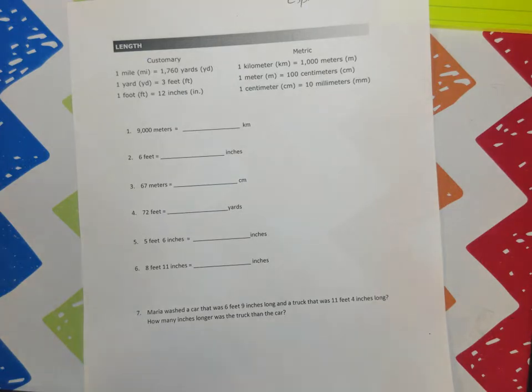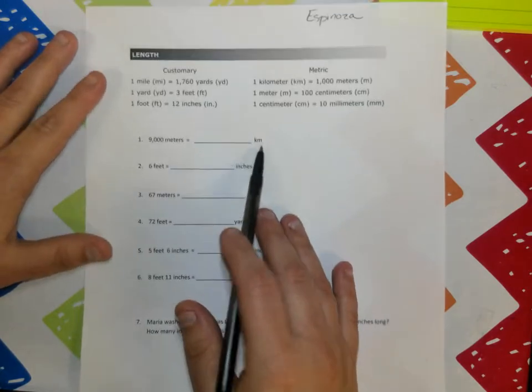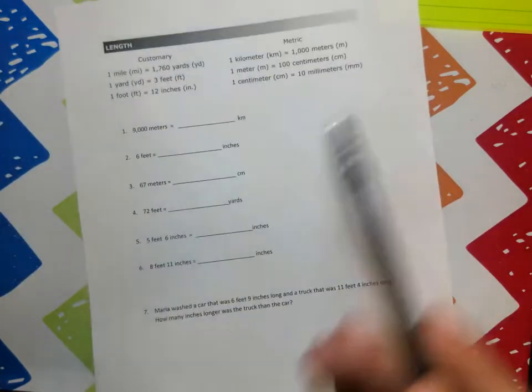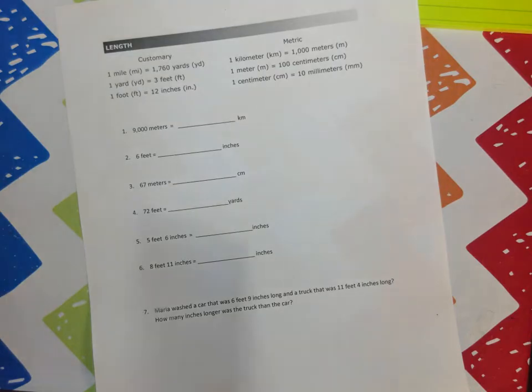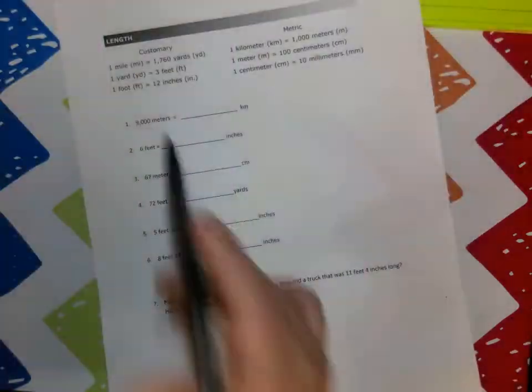So I want to take the meters, 9,000 meters, and turn it into kilometers. Remember, this is our best friend. We call these our best friends in our class, our pink papers. It looks like this in the classroom, but I went ahead and put it up here.